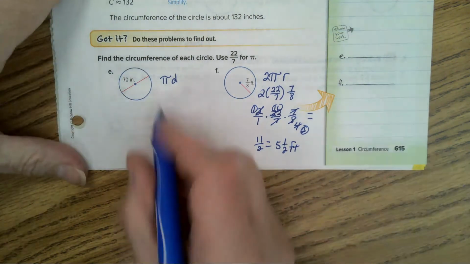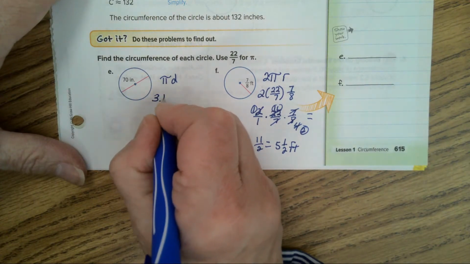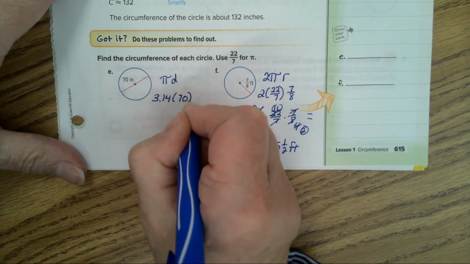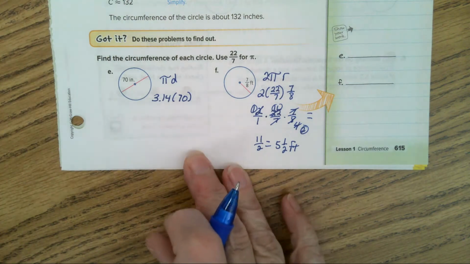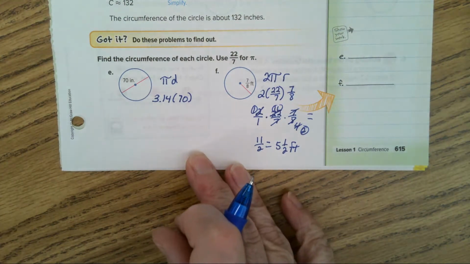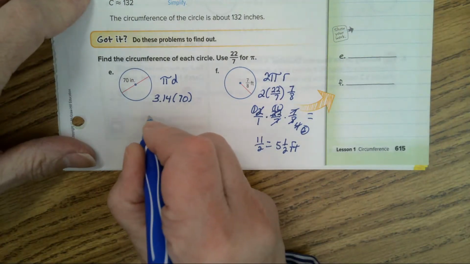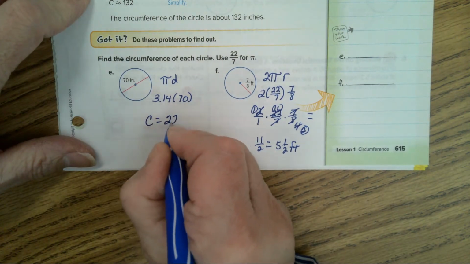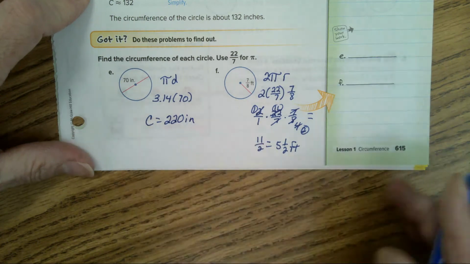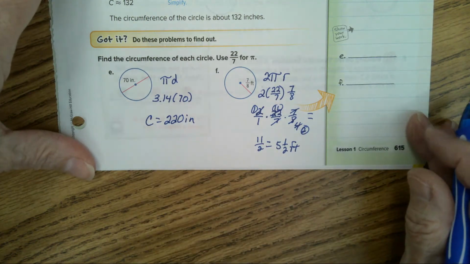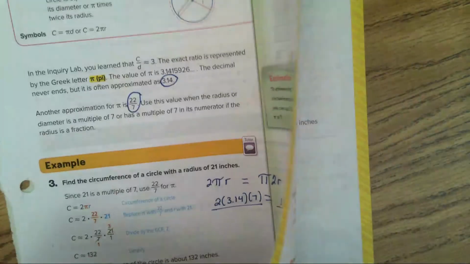In this one, you'll just use 3.14 times 70. And with the calculator, you'll get 220 inches. Any questions? All right, let's go to the next page.